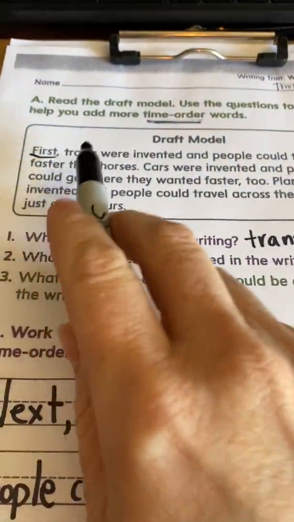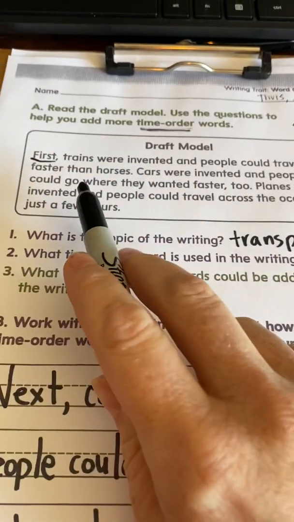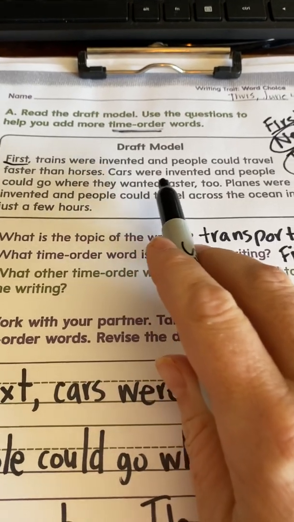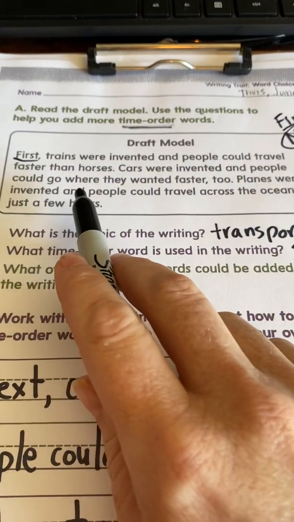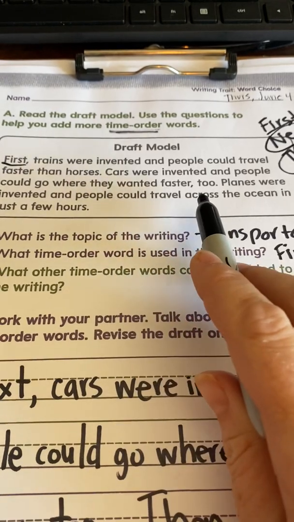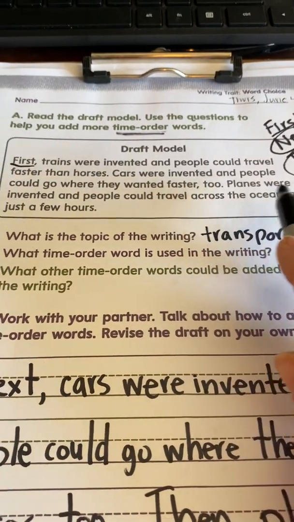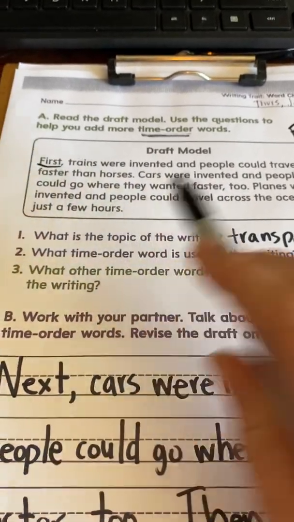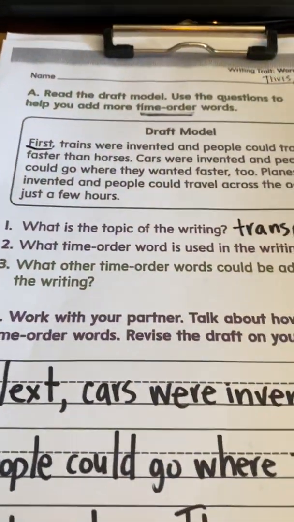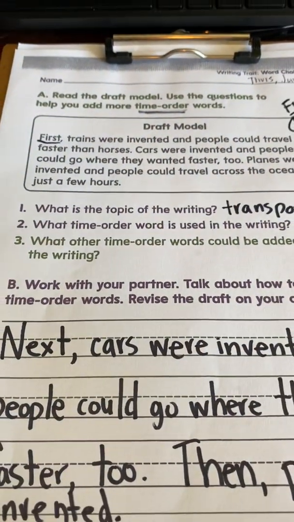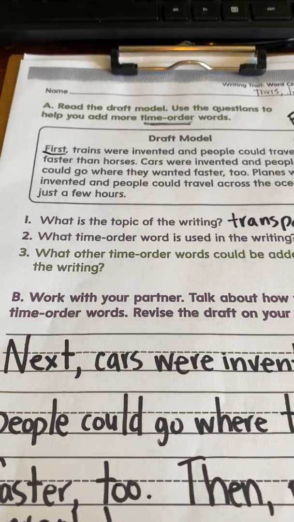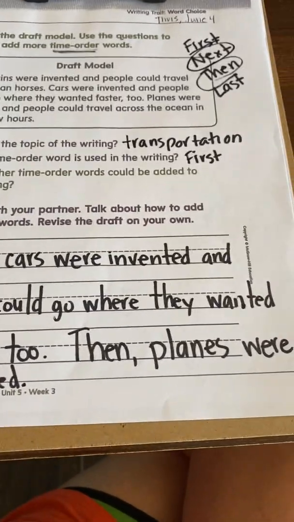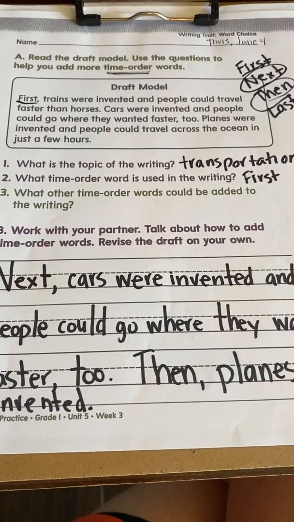So first, trains were invented and people could travel faster than horses. Next, cars were invented and people could go where they wanted faster too. Then planes were invented, and people could travel across the ocean in just a few hours. Sounds so much better when you have those words in there because it explains what happened first, next, and last. It makes it easier for us to visualize it happening and know the order that it all happened in, which makes it easier for us to understand. So using those words is really important.